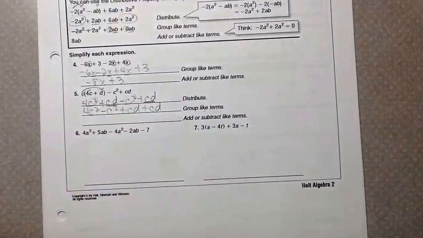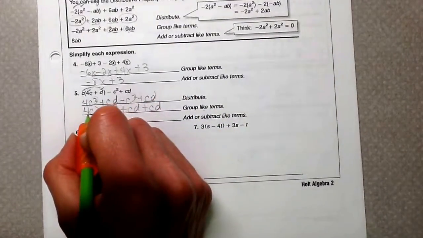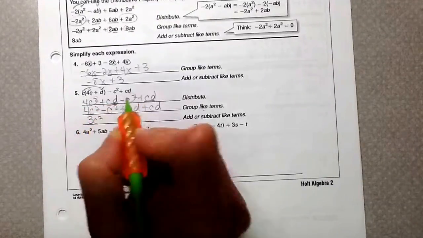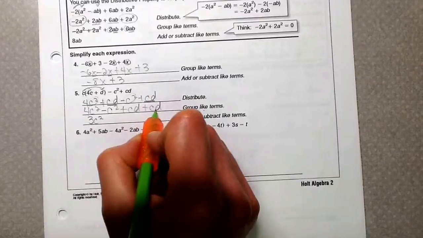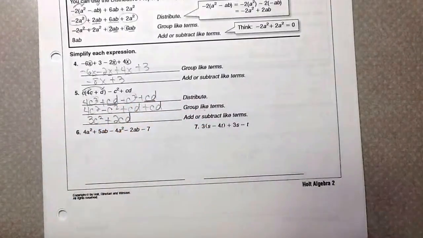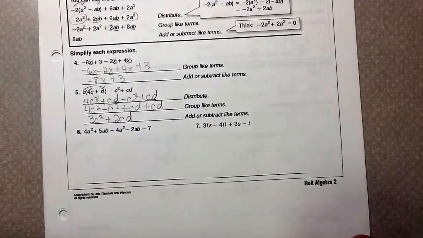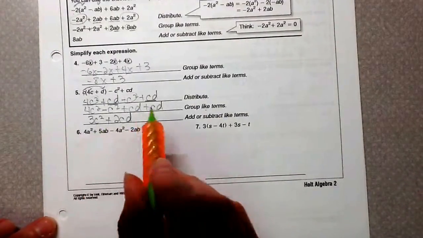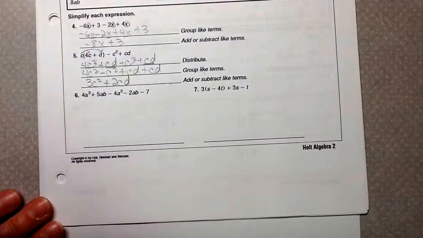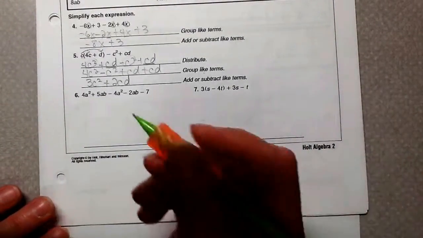All right, we grouped the like terms. Now we're going to add or subtract. So 4c squared minus c squared is going to be 3c squared. CD plus CD is going to give me 2CD. And I don't have any values for C or D, so I just simplify the expression. I'm not evaluating, I'm just simplifying. Evaluate means I find the actual value.